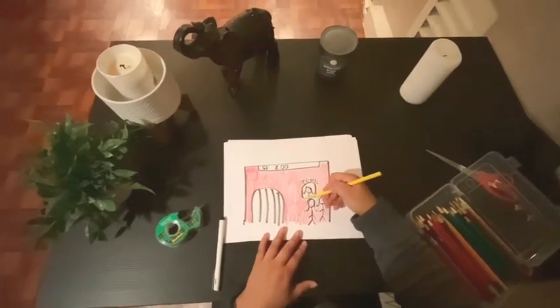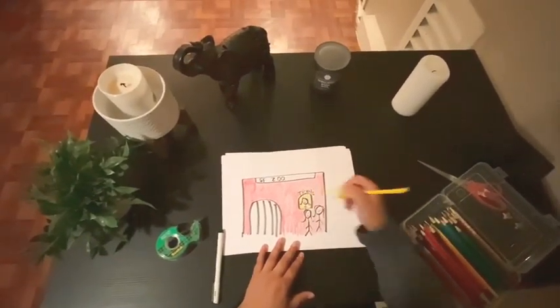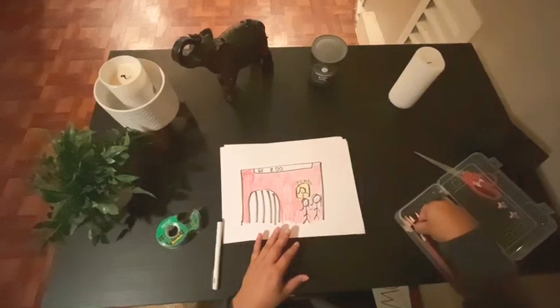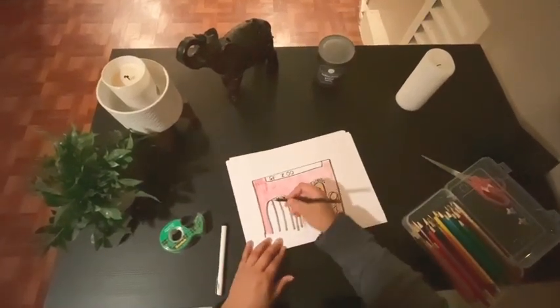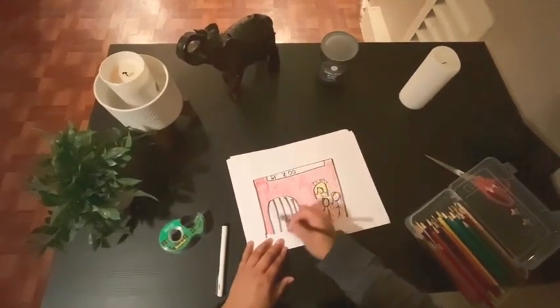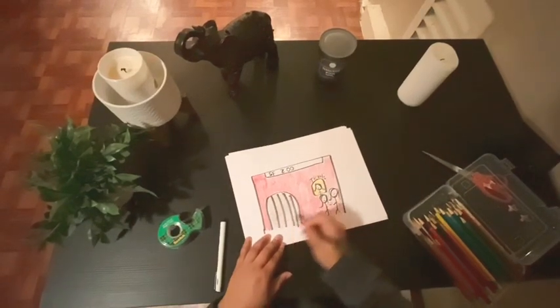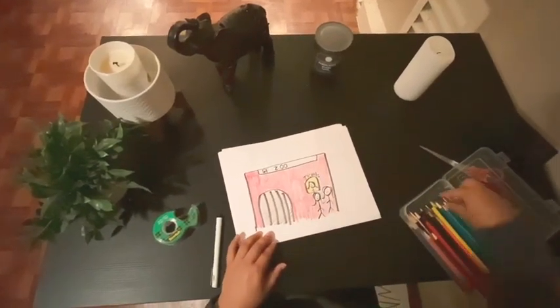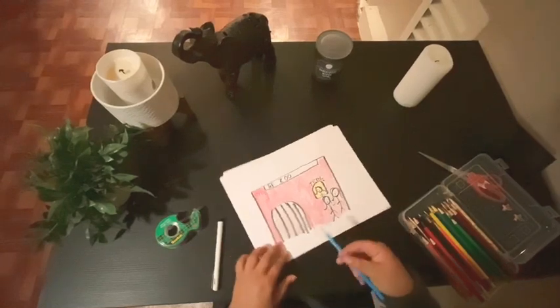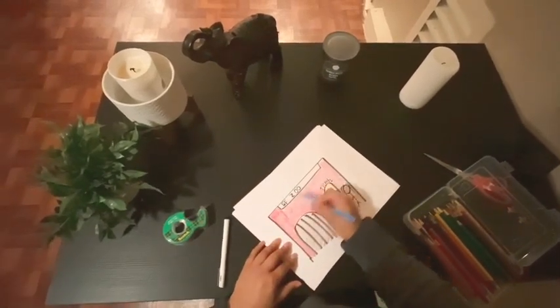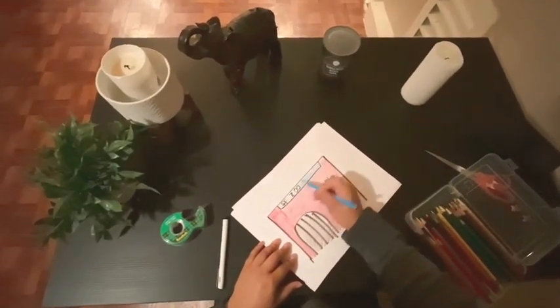There's Chase again. Then I colored my door brown and that color almost ran away, but then I colored the sign blue.